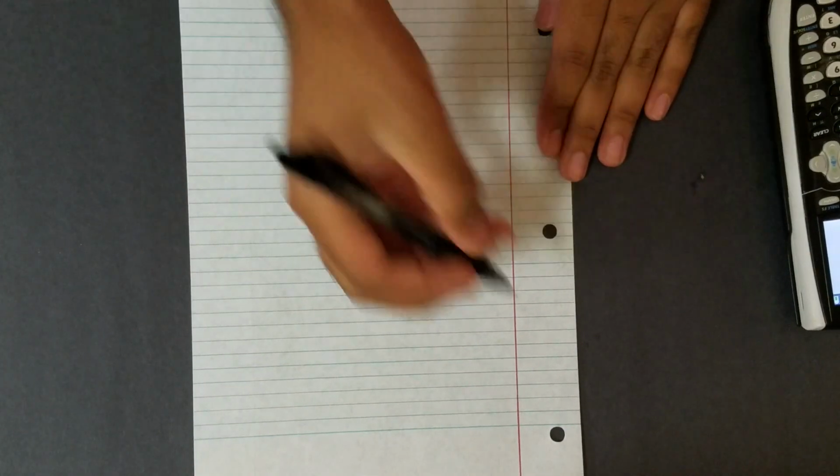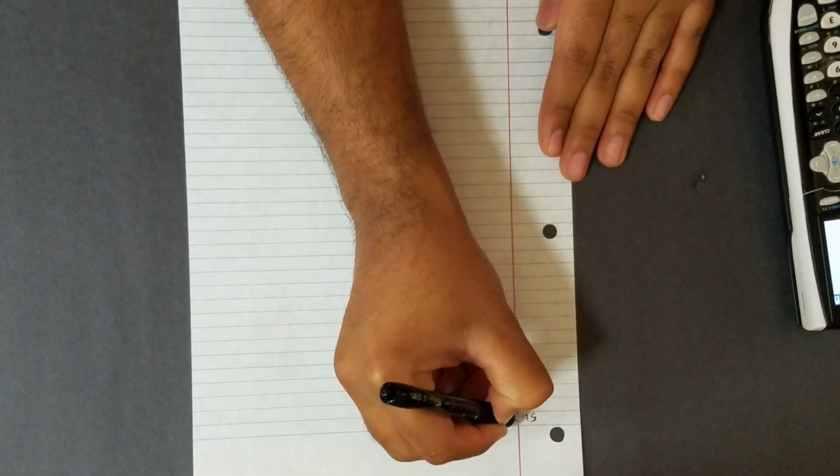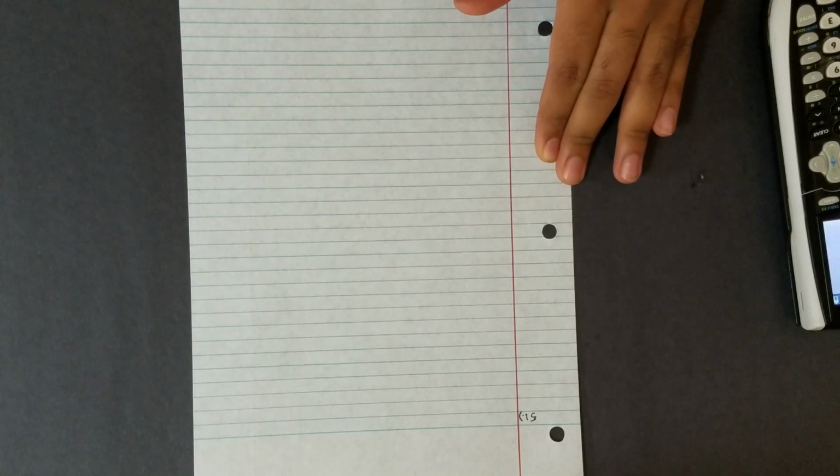Okay. So, for number 51, it's a problem where we have a graph and we have to use the information found on the graph to find the initial speed of the ball, find the time that the ball reaches. Okay, yeah, let me just explain the thing.